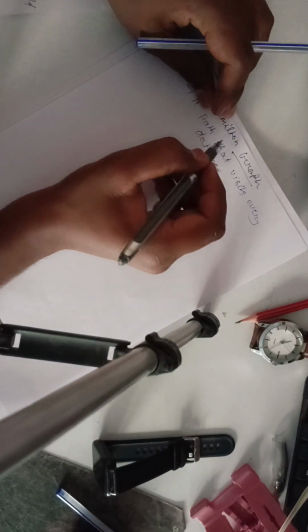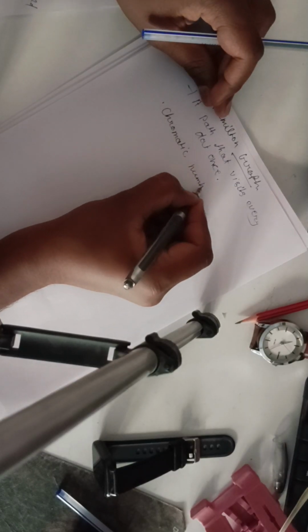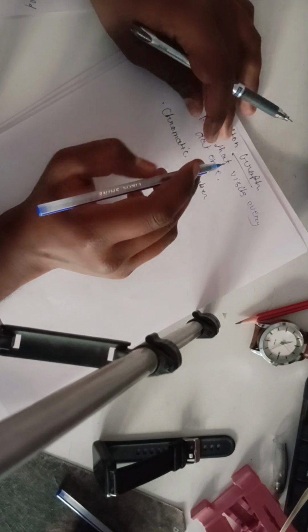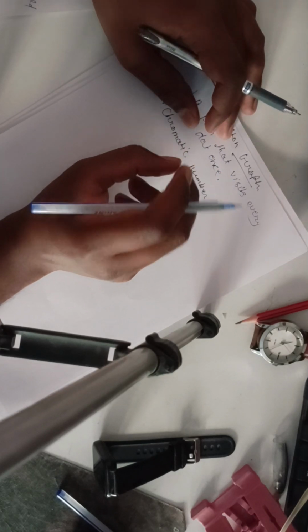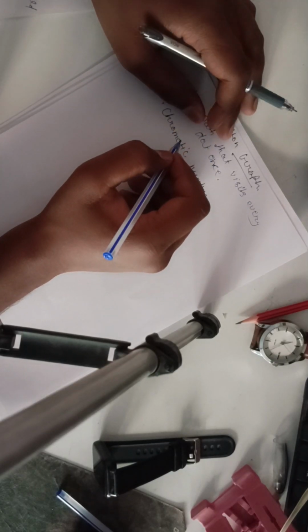What is the chromatic number? The chromatic number is the minimum number of colors needed to color a map so that no two connected regions have the same color. Okay, it's very simple.